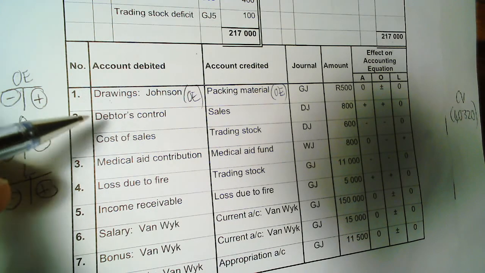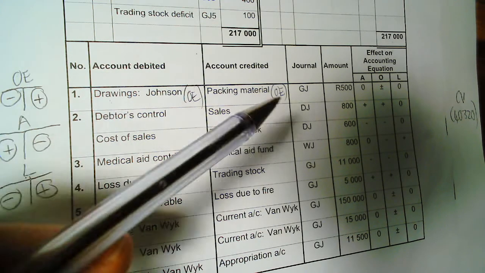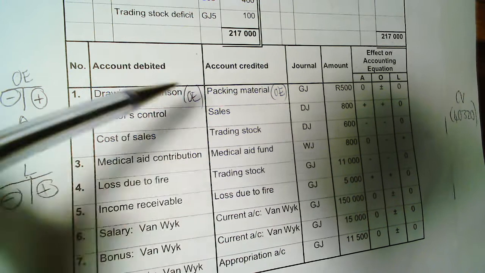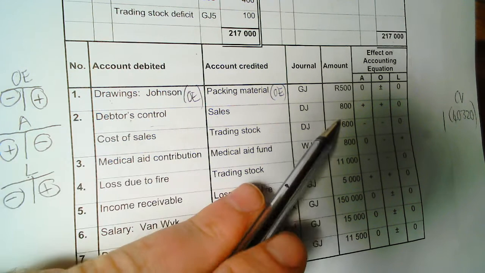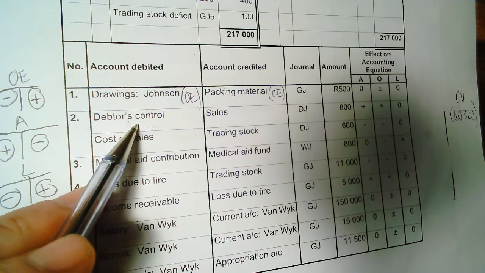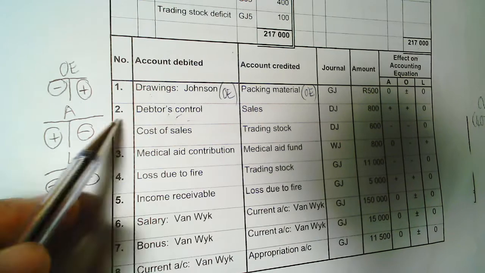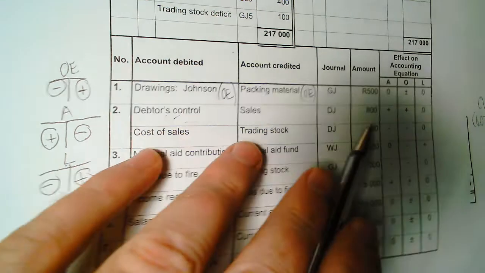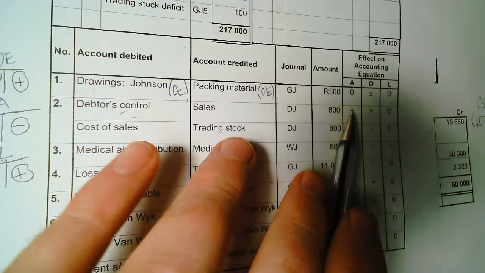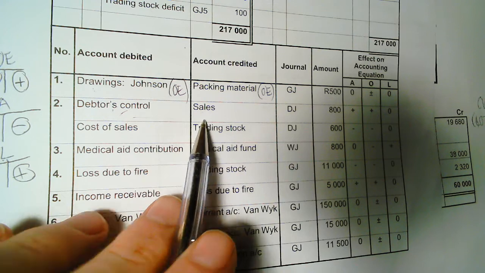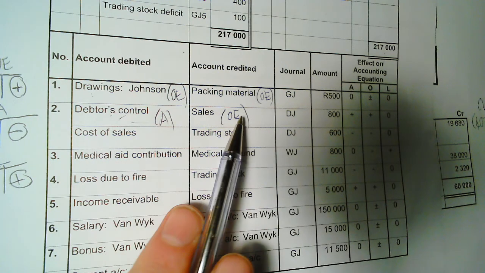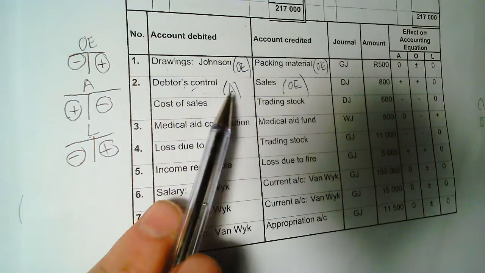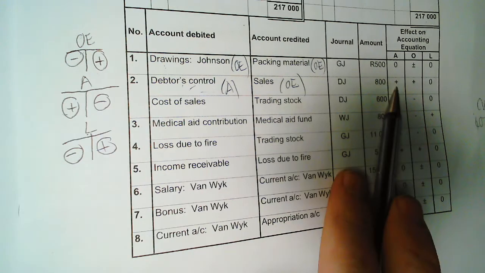Number two, when I'm doing some sales, I'm selling on credit. So I'm selling to debtors. Alright, so that's the sales transaction of 800 Rand. The debtors control is an asset and is debited, so therefore it's a plus under assets. Sales is an owner's equity account. It's on the credit side, which means a plus under owner's equity.